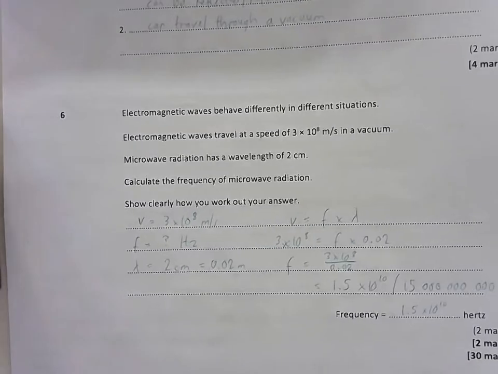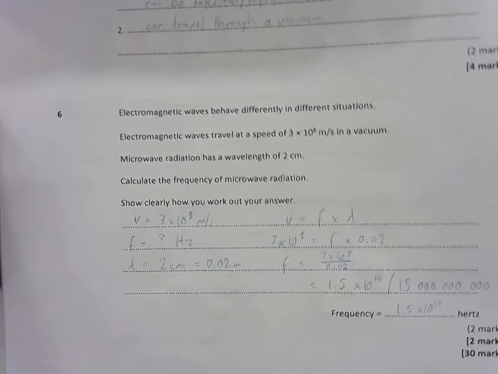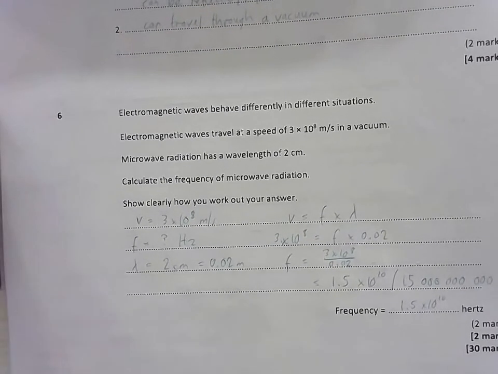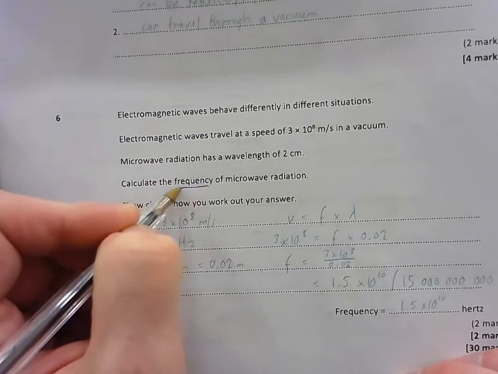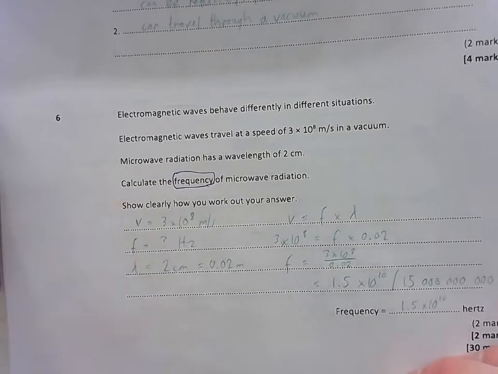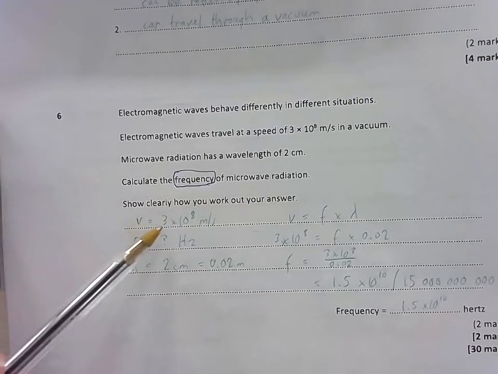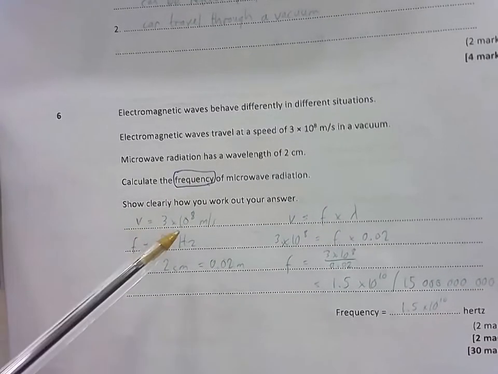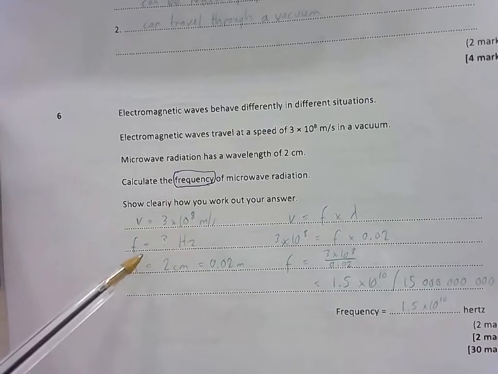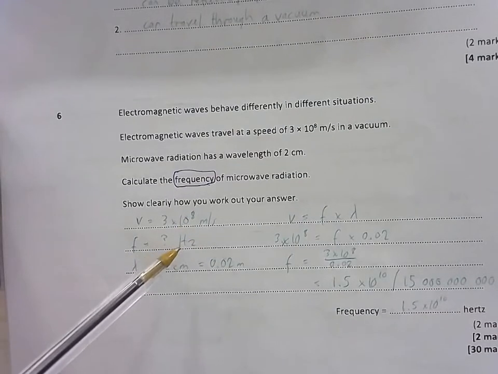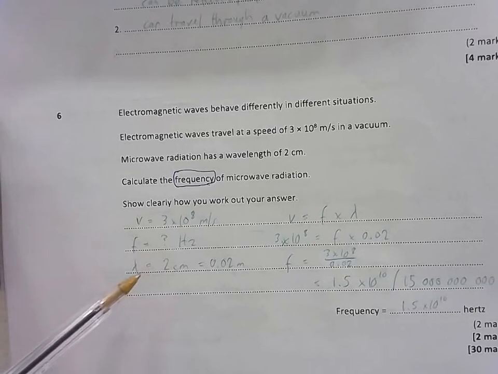And then our final question. So we've got a question about electromagnetic waves, and we've got to use our wave speed equation again, but this time we're interested in frequency. So we're going to have to rearrange the equation. So let's get down what we know. So V, the speed, 3 times 10 to the power of 8 meters per second. F is what we want to find. Remember, the unit is Hertz. And then the wavelength is given to us.